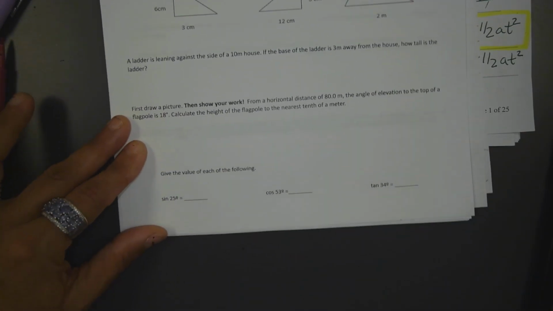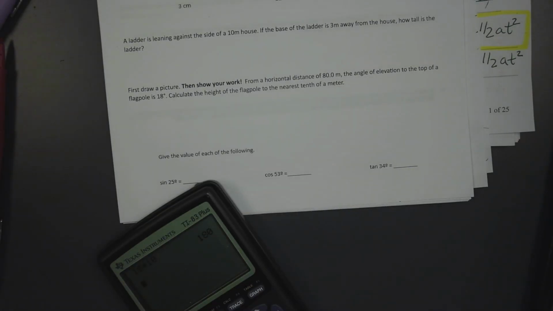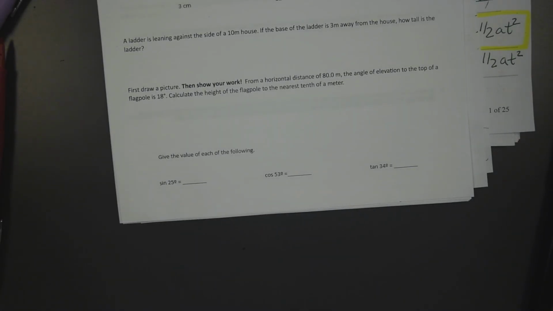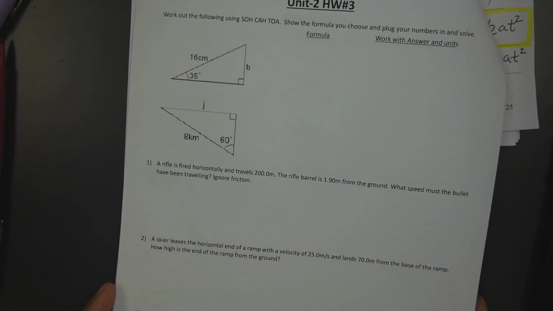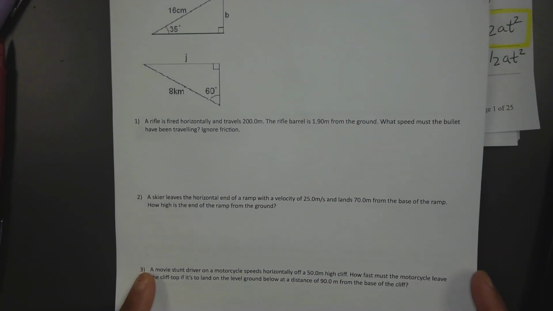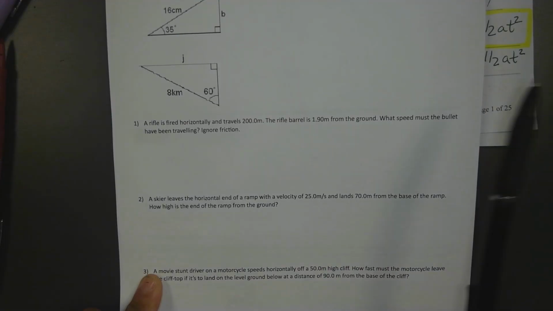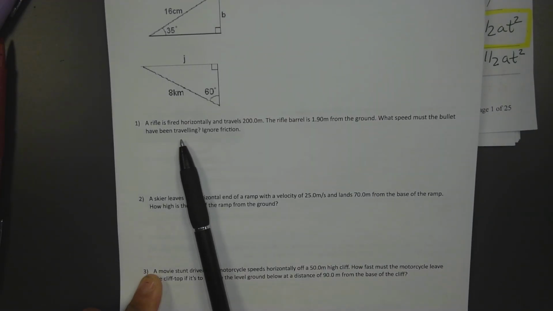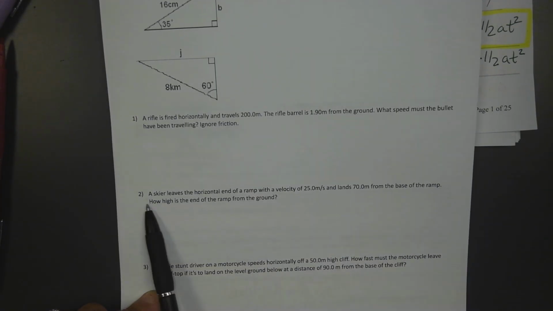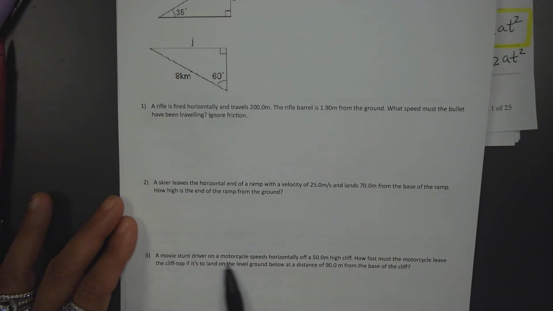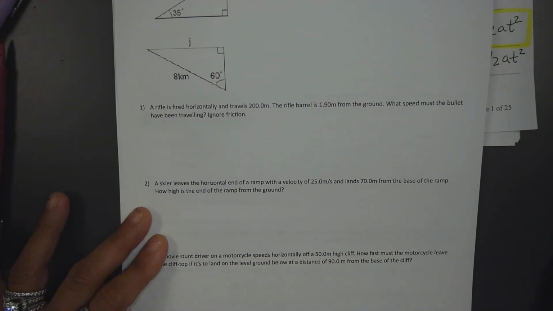After that, it looks like you're definitely going to need your calculator, unless you have all of the sine, cosine, and tan thetas memorized in your head. I personally don't. I use the calculator. Then it looks like there are some more right triangles, and some questions over here about the speed of a bullet traveling. We also have one about the end of a ramp going up. How high is it at the end? I think we should be able to do these.